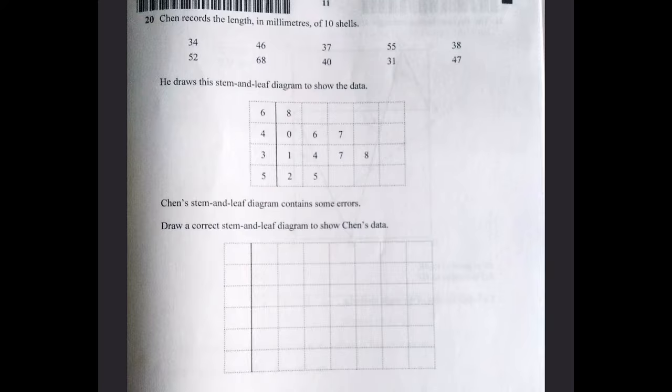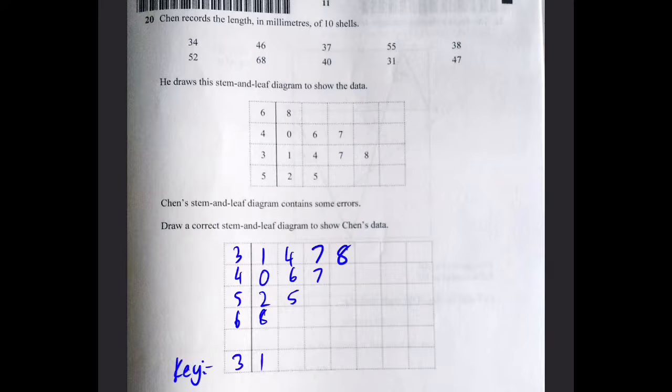Let's do it in proper order. So 3 comes first, then 4, then 5, then 6. We write the values: 31, 34, 37, 38, and then 40, 46, 47, 52, 55, and 68. Now we need to write a key, right? So I just put a key symbol there. And now let's just say 31, 3/1 represents 31 millimeters. That's the answer.